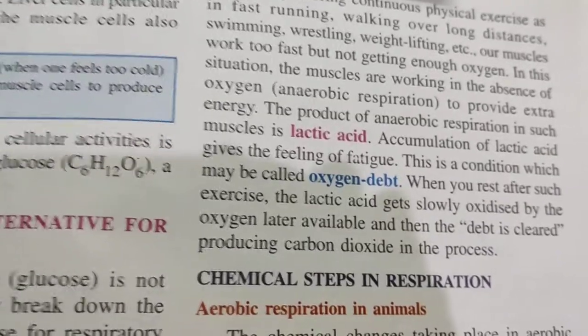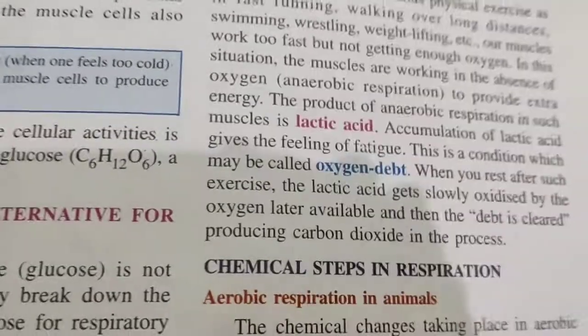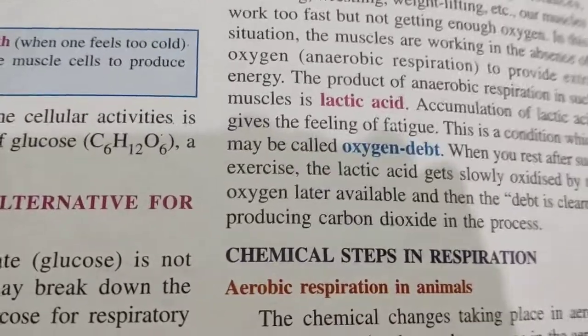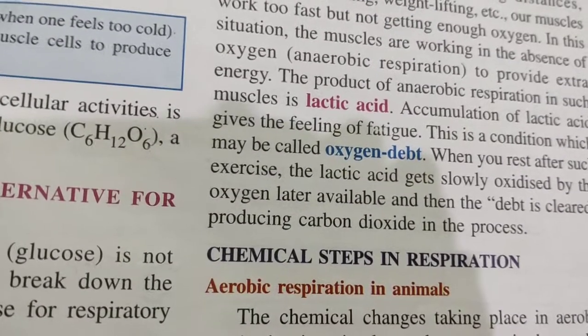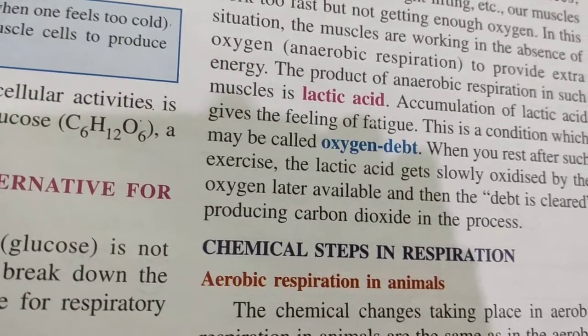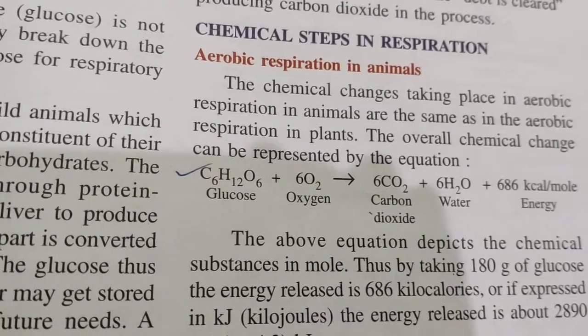So this part is very important, students. You have to know in which part of our body and when this anaerobic respiration works, and what we mean by oxygen debt. You can get short questions from here. Okay, now chemical steps in respiration.